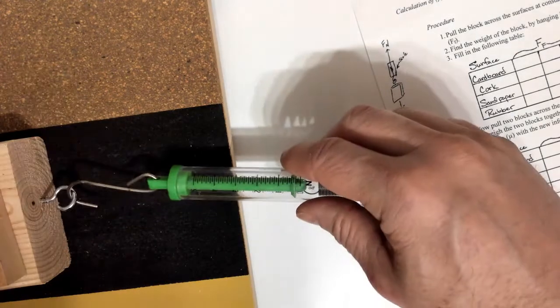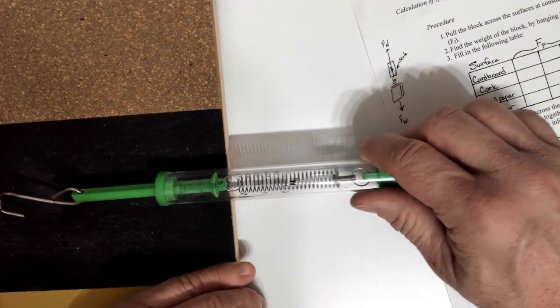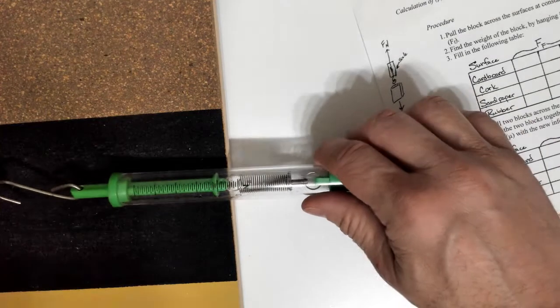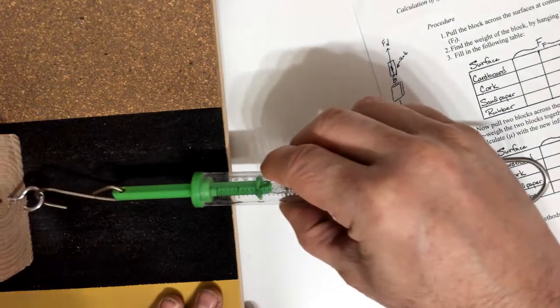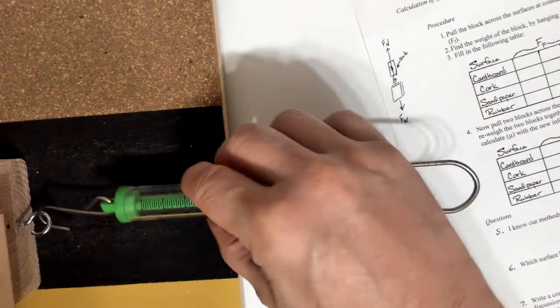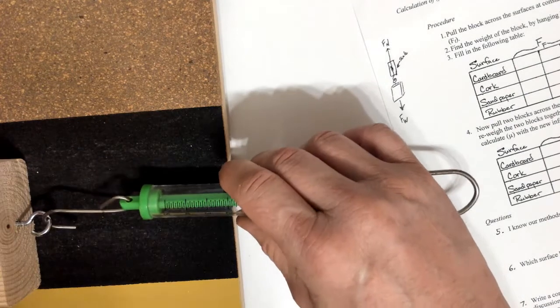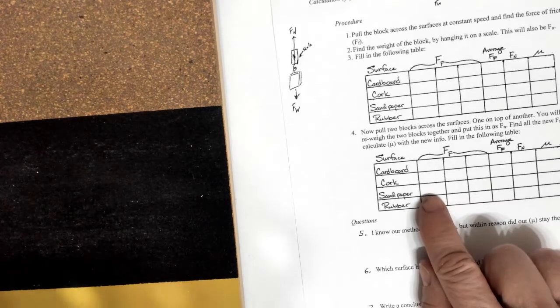Let's do it again. It bounces around, so I got to take an average of what I see. Pulling it across. And that one pulled around 3 newtons, right around down here. It moved around. And then again, that one is there. So that goes 2.8 newtons, 2.8 newtons. Okay? So those are the numbers you would have there. So that's your sandpaper. Now we're going to go back to our laminate again.